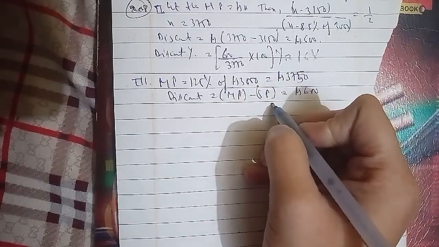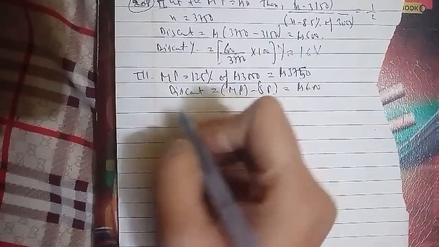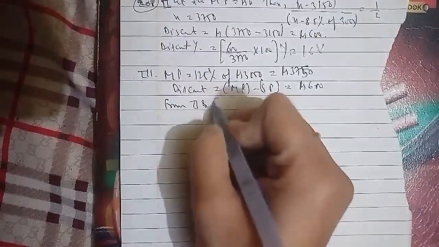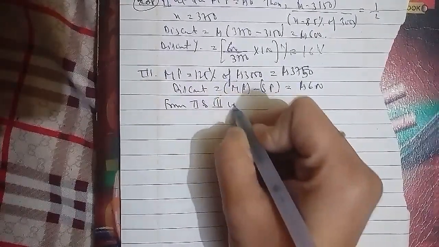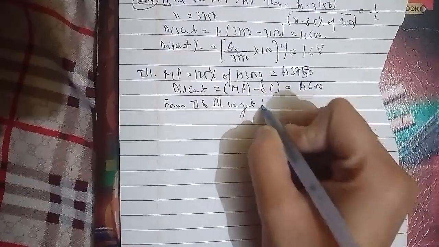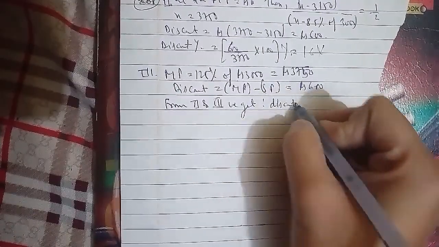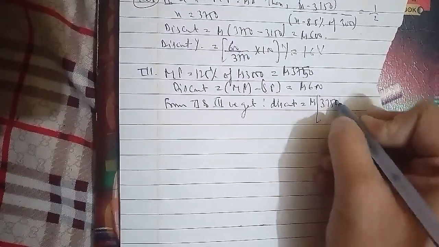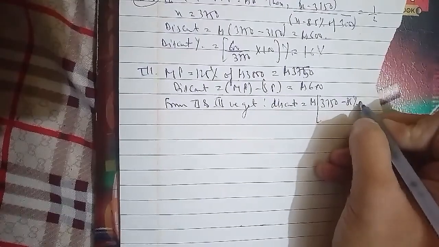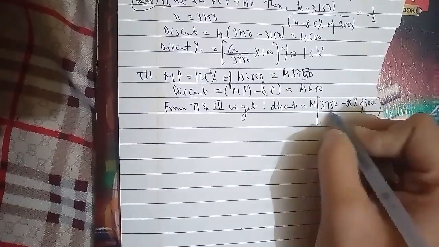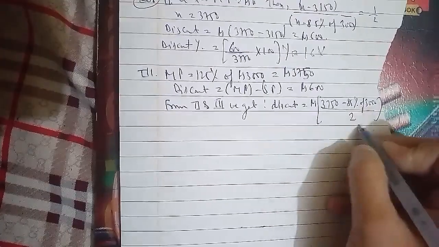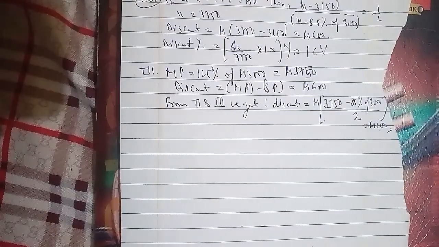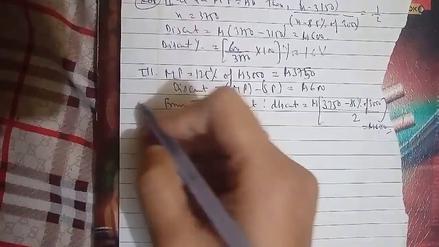So from second and third we get discount equals rupees (3750 minus 85% of 3000) upon 2 equals rupees 600. So the second and third give the answer. Your correct answer will be E here.